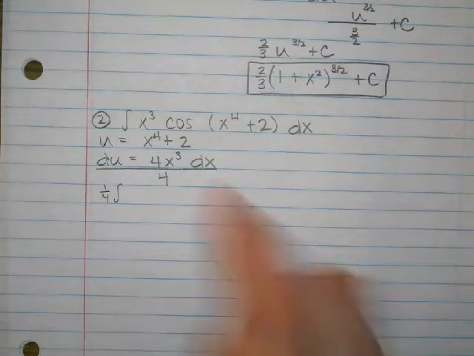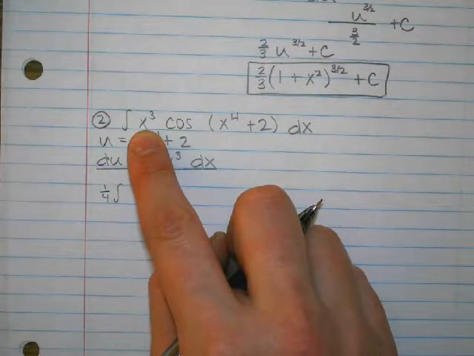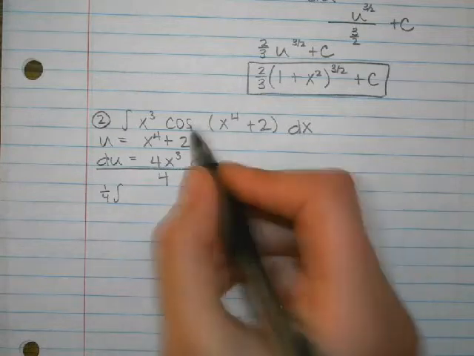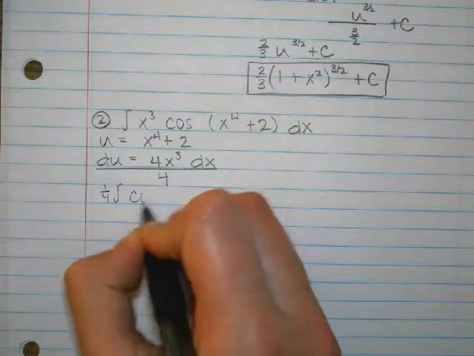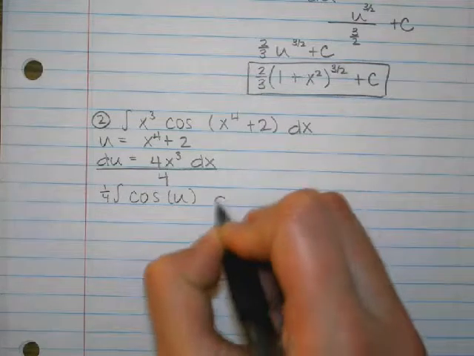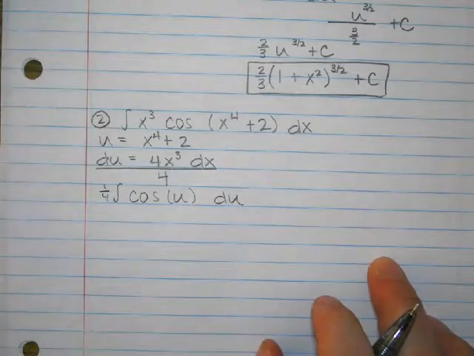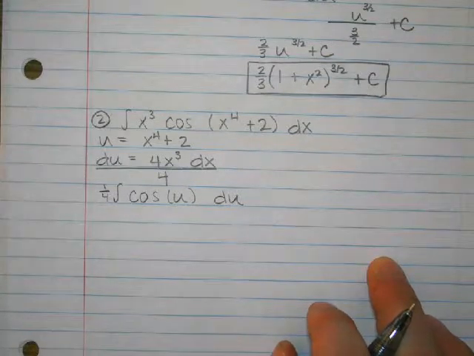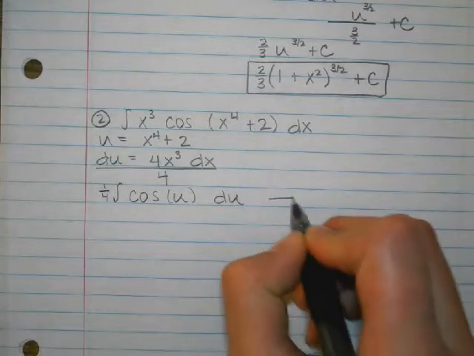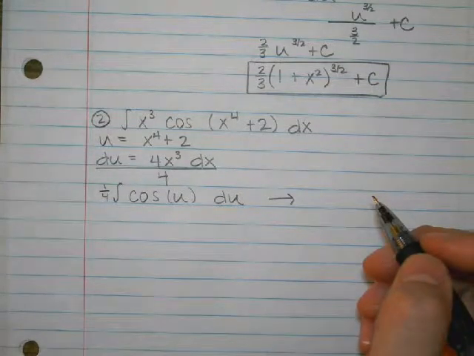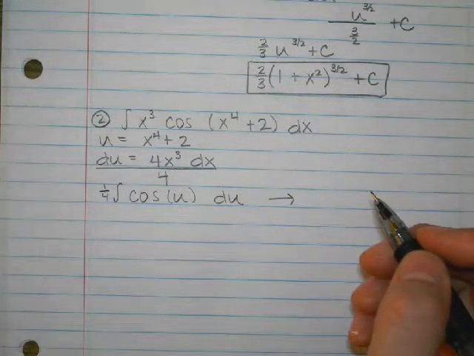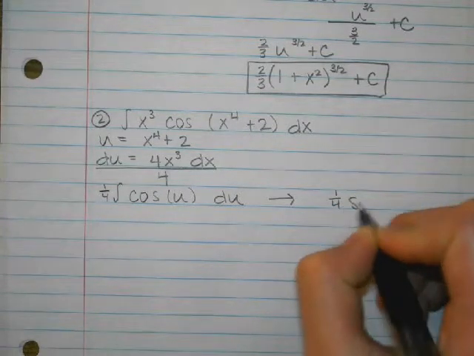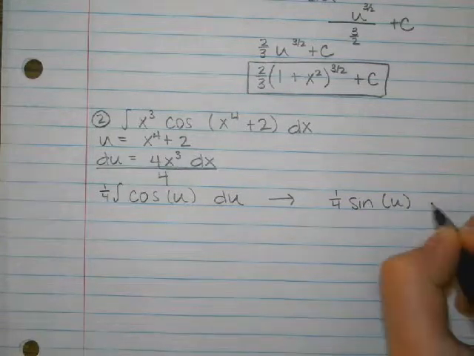Right? And I'm not going to use x to the 3rd because that's part of the chain rule, and I know that it's represented here in the derivative of u. So now I'm going to say that I'm doing the integral of cos u du. That's what I'm actually finding the integral of. And what is the integral of cos? Is it positive sine or negative sine? Positive. It's positive sine. So this would be 1/4 sine of u plus c.